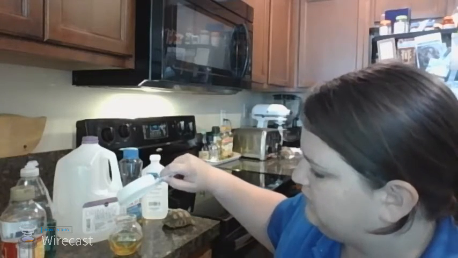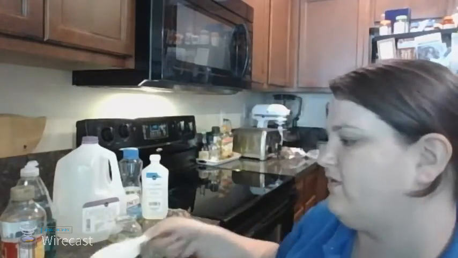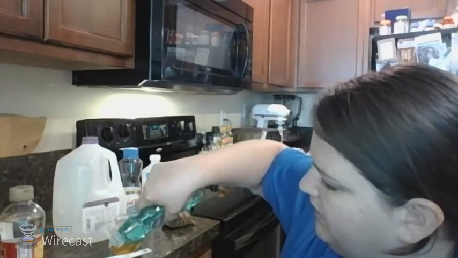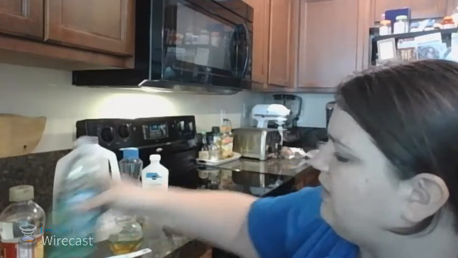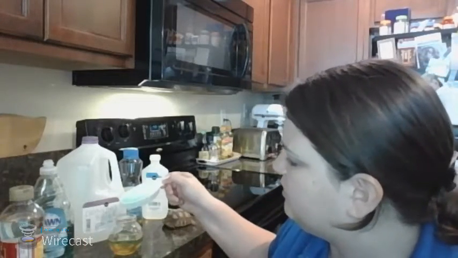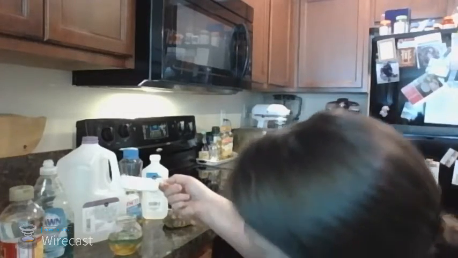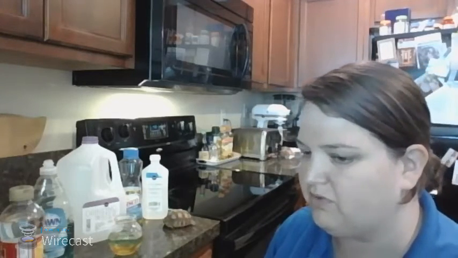Oh dear. Oh, look at that. I kind of want to put a little bit more of this in because it's the nice pretty one. And I'm thinking that the honey is going to take up more space. Oh, that was a lot though. Maybe that was a little too much. Okay. That was the pretty one, so I wanted to add more. What am I going to do with all this soap?